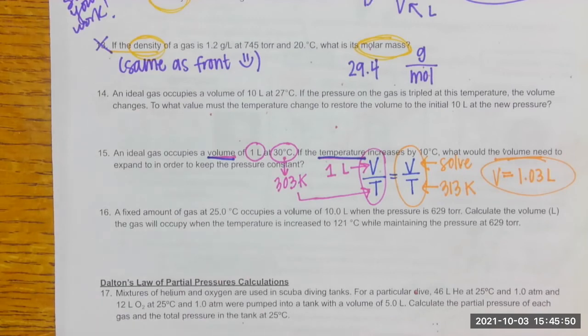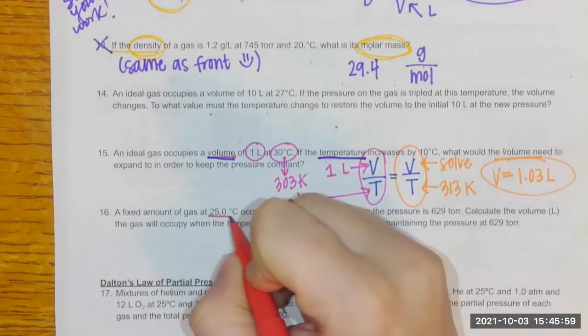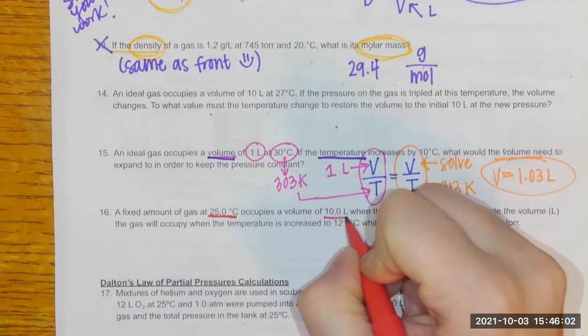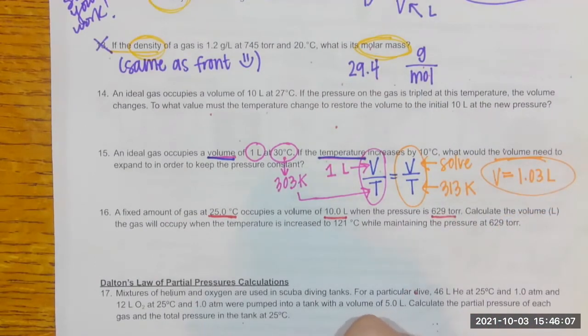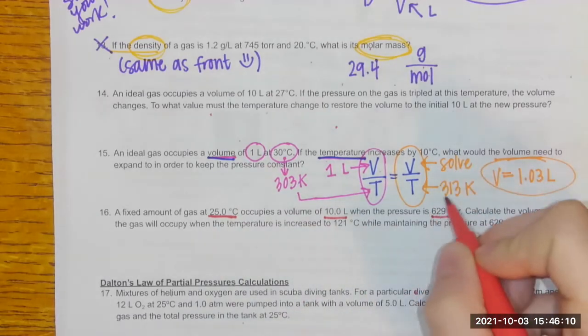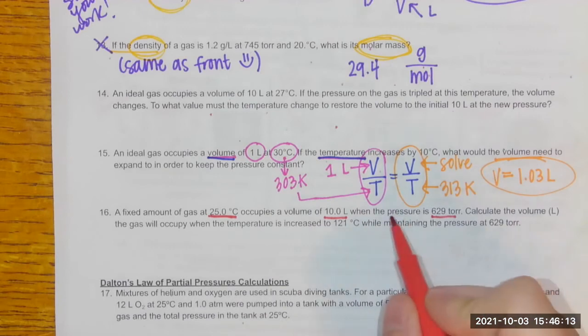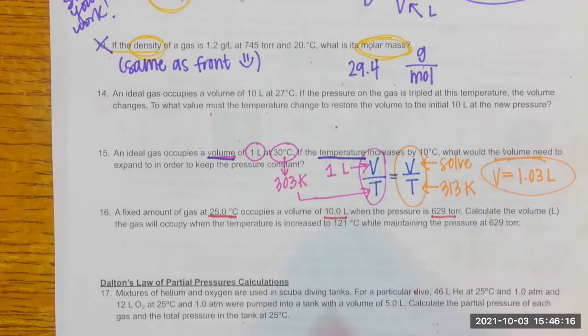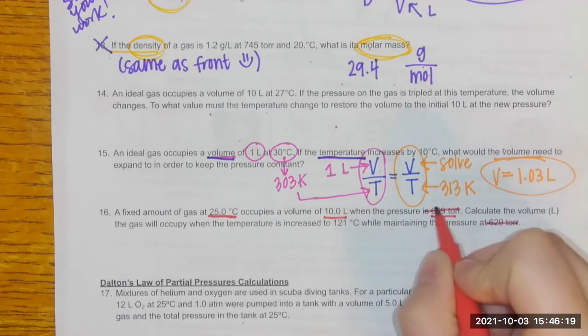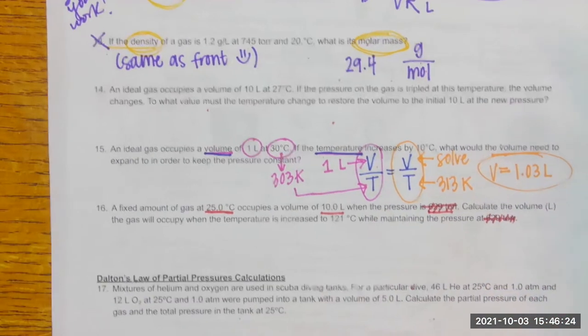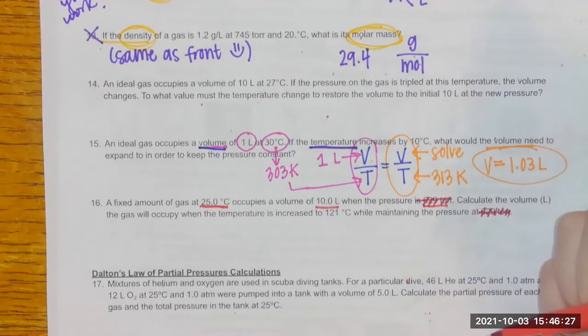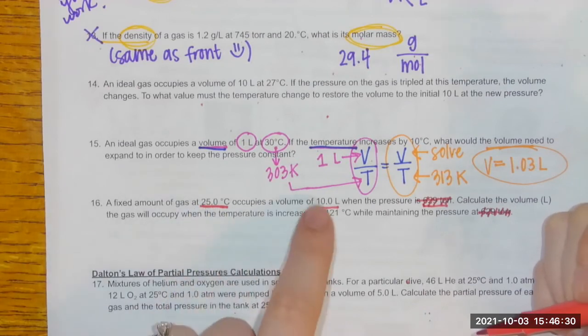The next problem deals with a fixed amount of gas at 25 degrees Celsius. Okay, so we have temperature and it occupies this much volume and the pressure is this many torr. Now, even though it told us that the pressure was 629 torr, it actually doesn't matter because we want to maintain the pressure at 629 torr. So I'm actually going to cross this out. It's kind of irrelevant that they told us that. That was just to lead us off the trail. But really it's between the temperature and the volume.